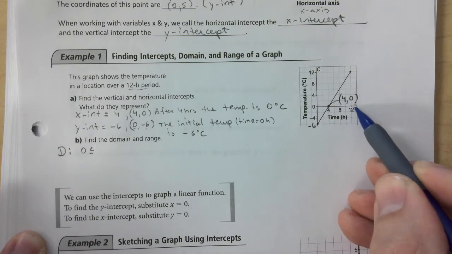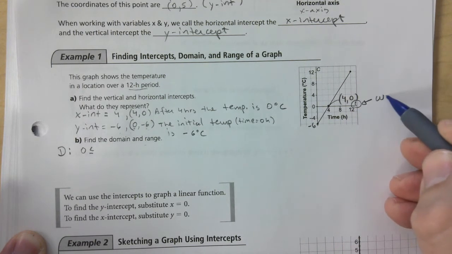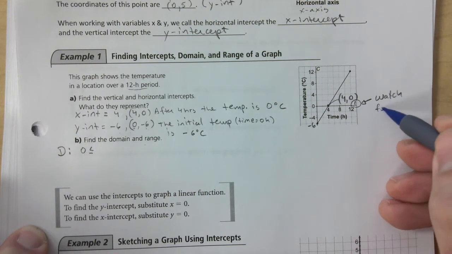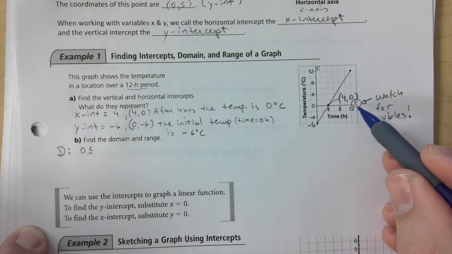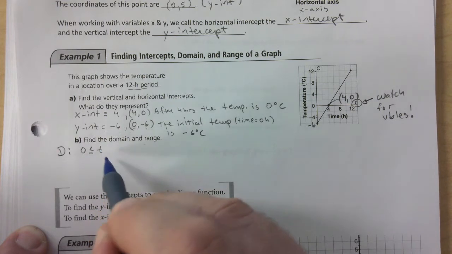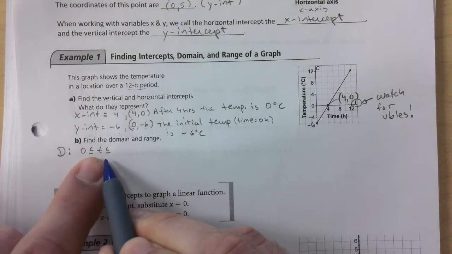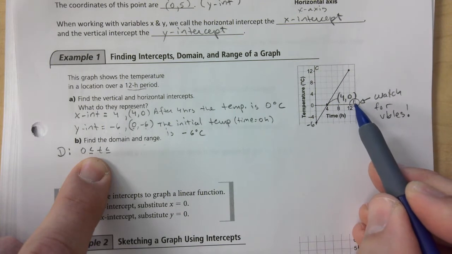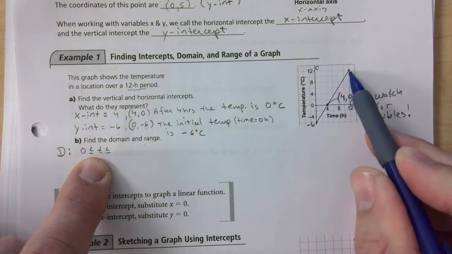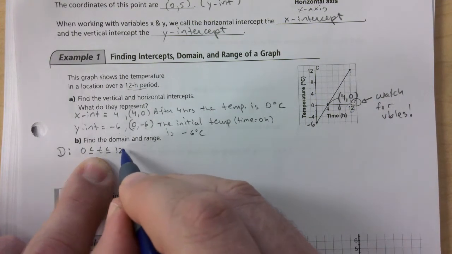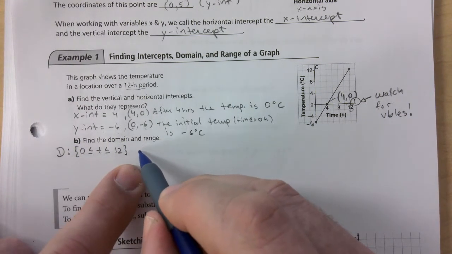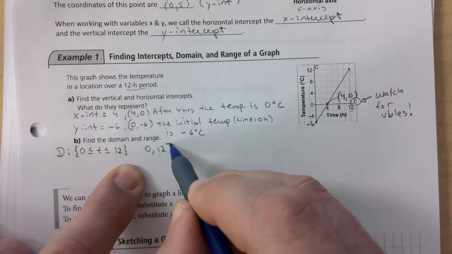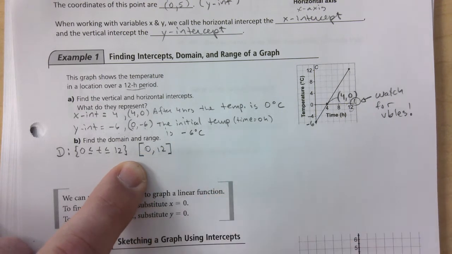You would normally use x, right? What variable do we have here now? Watch for variables. It's not x, it's t. So if you're going to use set notation in this case, we do not use x, we use whatever variable is present on the x-axis, right? And so we go all the way to 12, the highest x value allowed in this case. And we put the squiggly brackets down. And because both endpoints are included, we can just go 0 to 12, with square brackets on both ends.